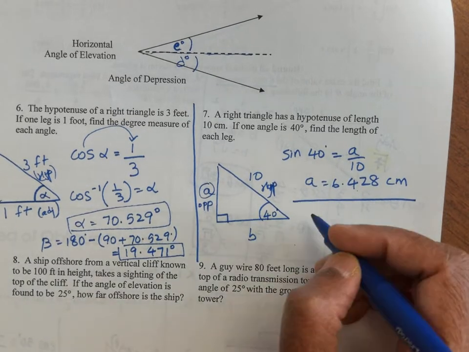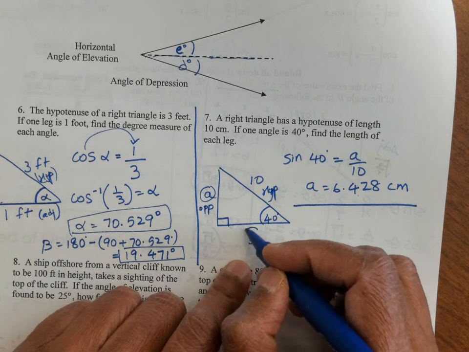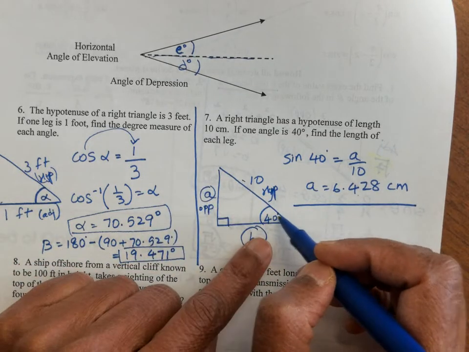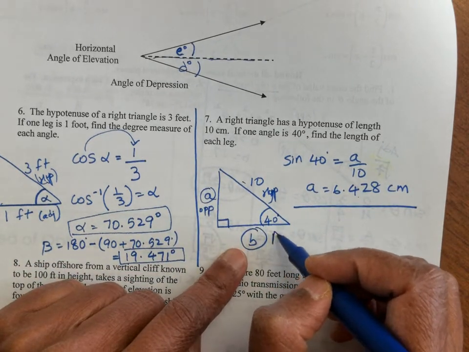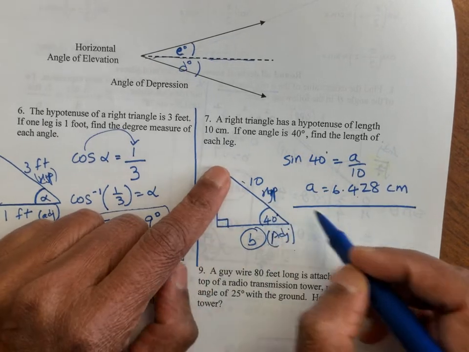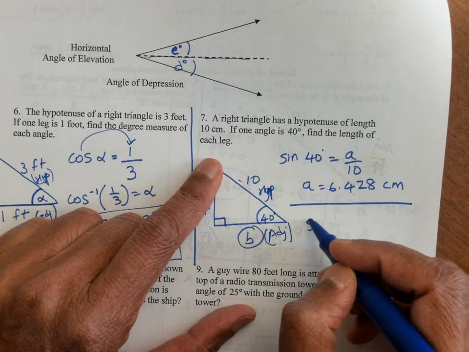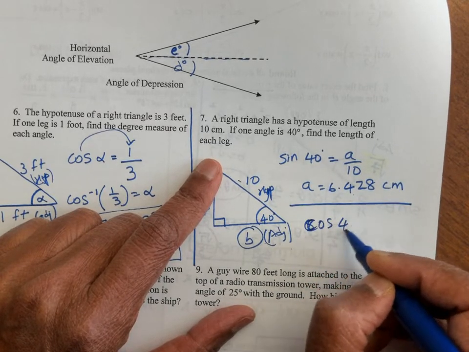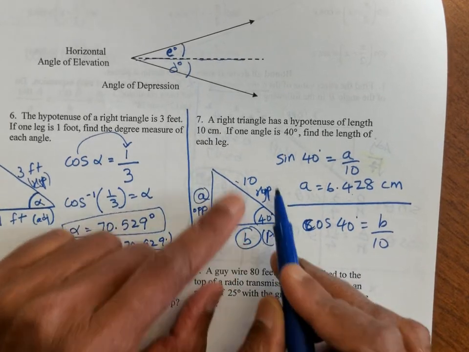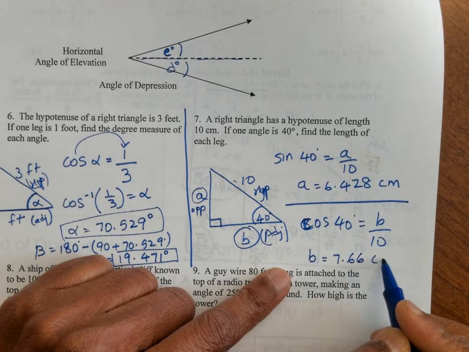Everybody okay? And then for me to find B, I'll still use the hypotenuse, but B is basically the adjacent side. It's the adjacent side and hypotenuse side. So basically same thing. Adjacent over hypotenuse is cosine. So cosine of 40 degrees equals B over 10. Right? Adjacent over hypotenuse. Therefore B equals 7.66 centimeters.